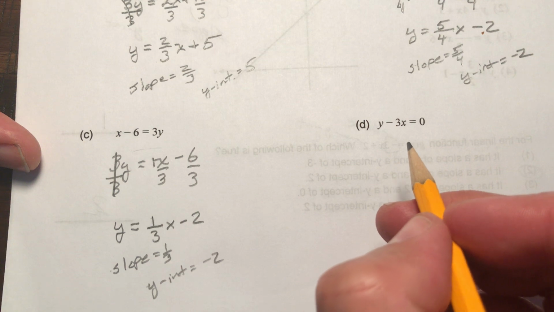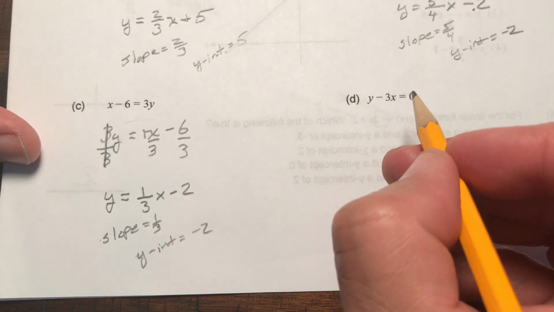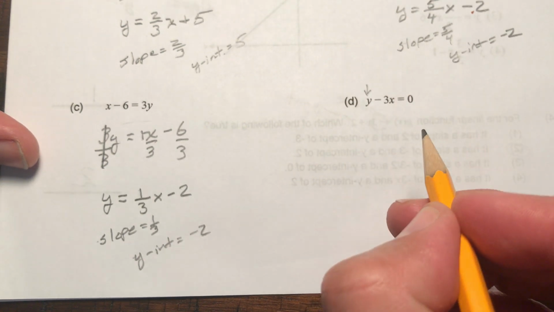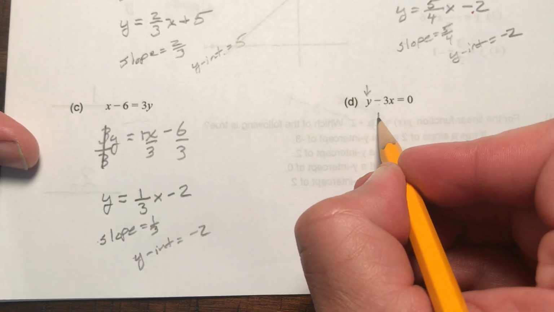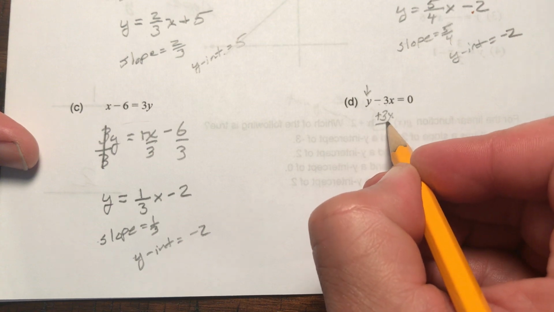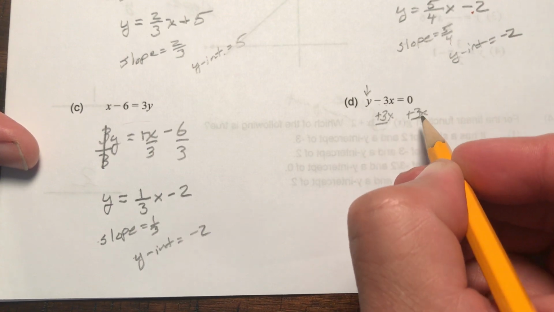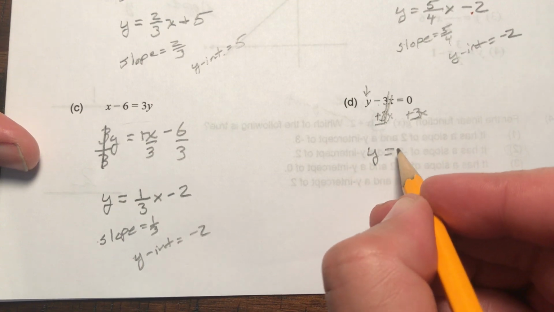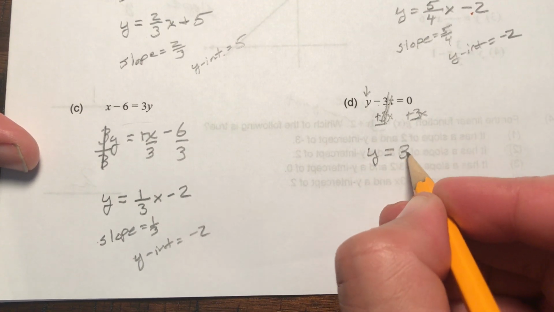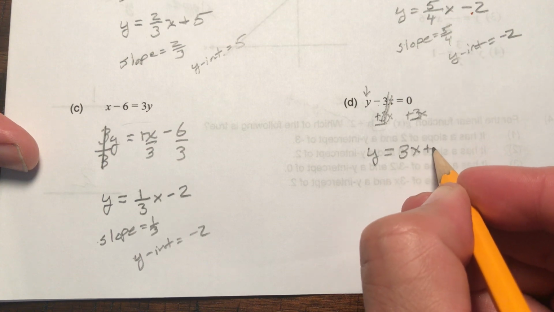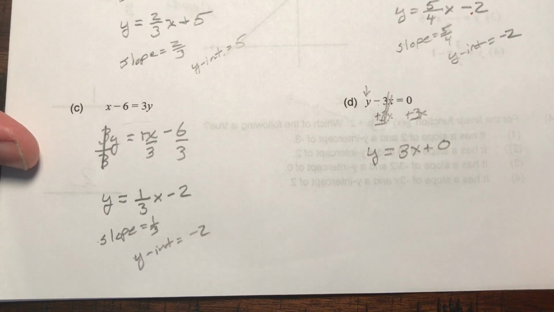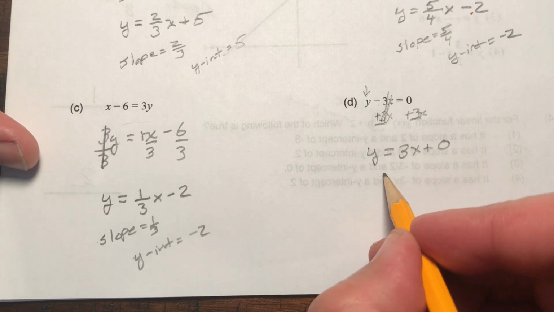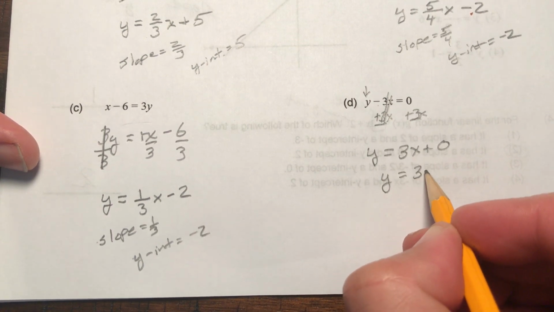And one more, letter D. Here's the y. Let's make sure we're getting that y by itself. So I'm going to take this minus 3x and add it to the other side. Okay, so no longer there. I still have y equals, well, 0 added to 3x. If you want to put the 0, it's okay. It's a little weird, but you're allowed to. You don't have to. Some kids will just write y equals 3x.